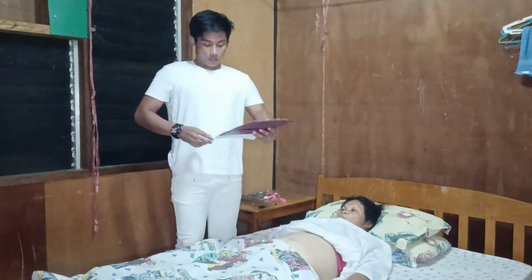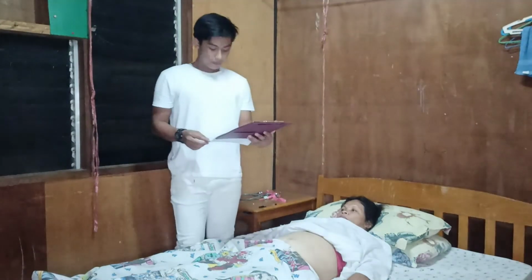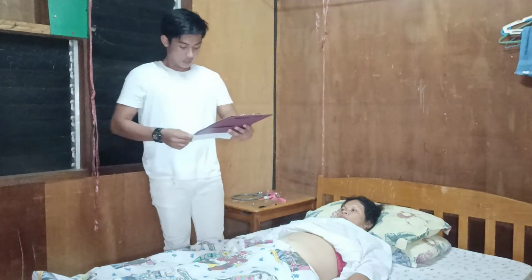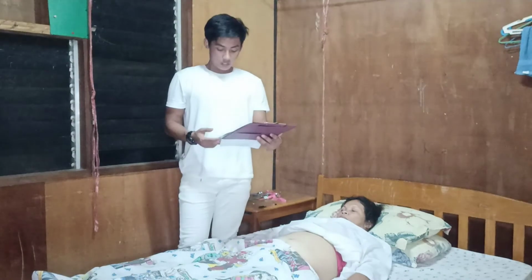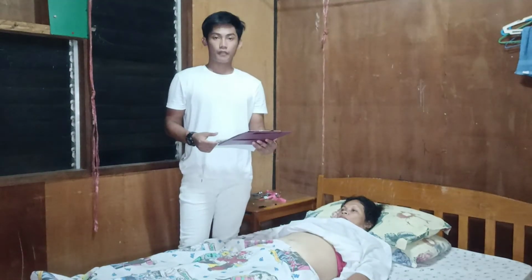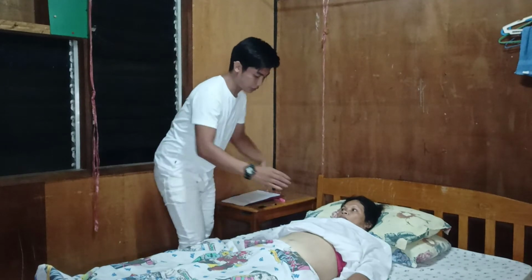Reposition the patient to side lying position and percuss the abdomen from the bed upward, noting the change from dullness to tympani. I need to roll you over to your side, ma'am.